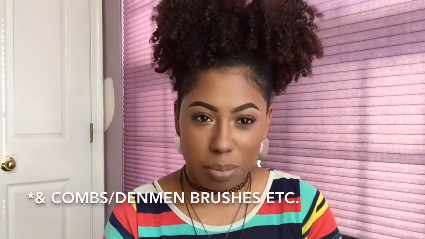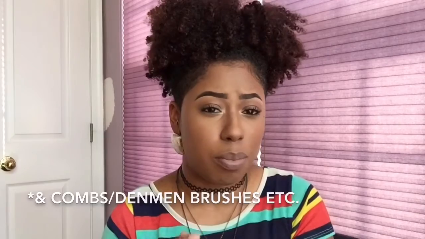High porosity hair girls also, your hair is a lot more fragile. Like, you have to be a lot more gentle. I learned that by using paddle brushes, I was causing my ends to break. So now I'm incorporating finger detangling, which will probably be another video once I master how I get it done.